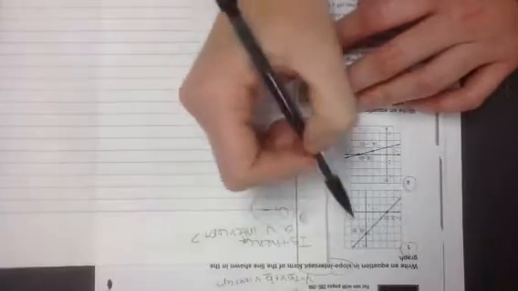Remember, a y-intercept is 0 and some number, where it hits the y-axis. One of the given points is a y-intercept, 0, 3. So this is fantastic. Our y-intercept is 0, 3, or b is equal to 3.